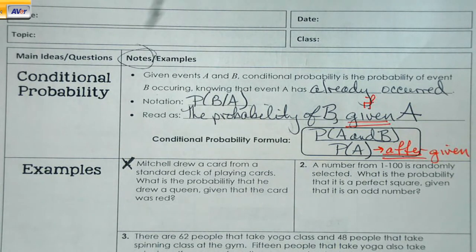So I'm always going to know where my denominator is, and then both things together will form my numerator when I'm dealing with conditional probability.